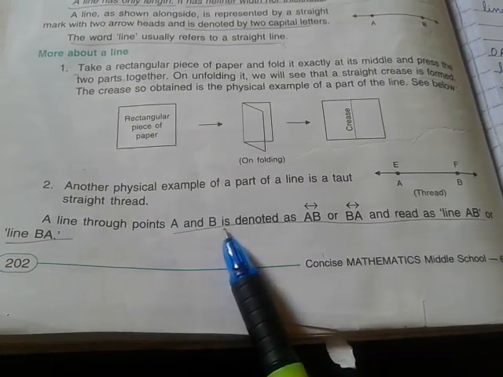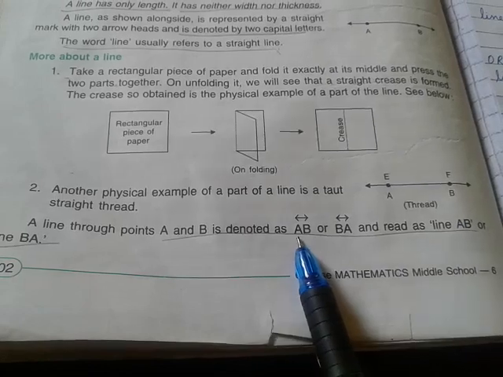A line through points A and B is denoted as AB.